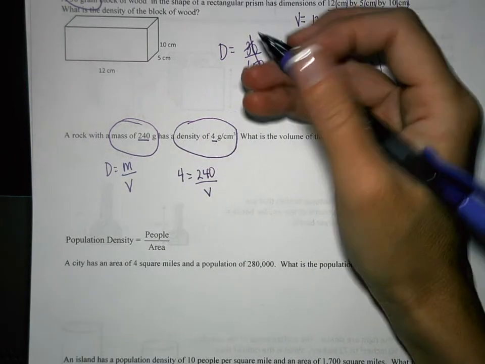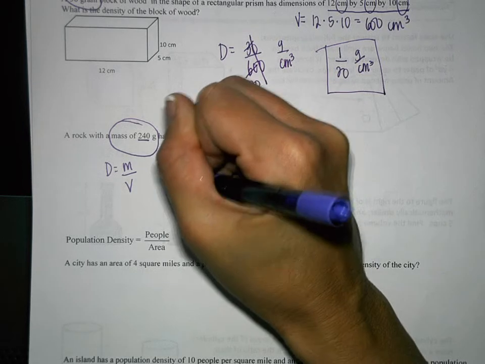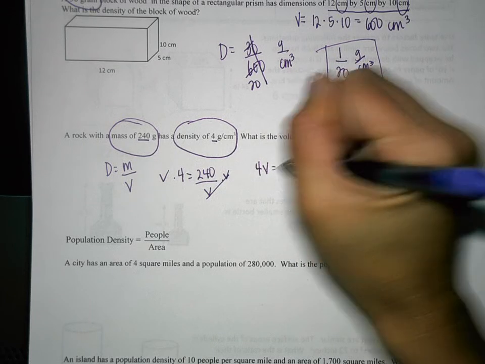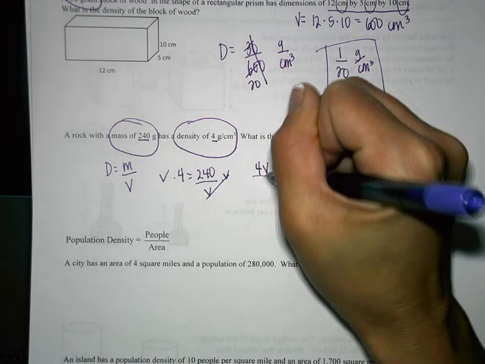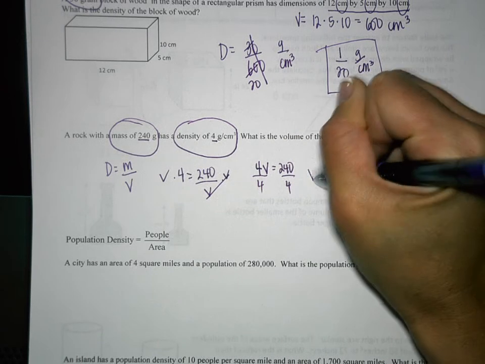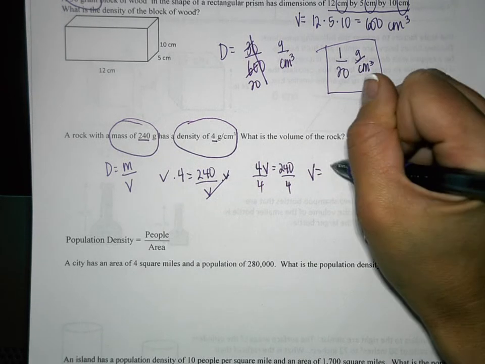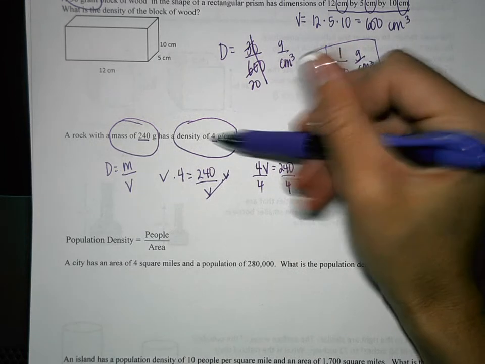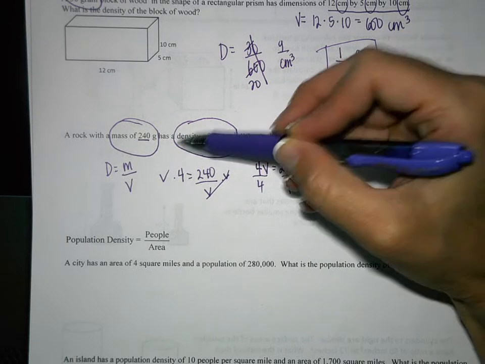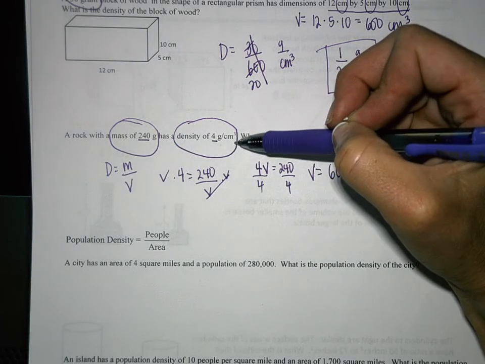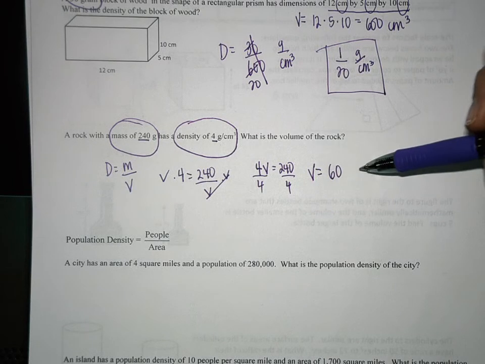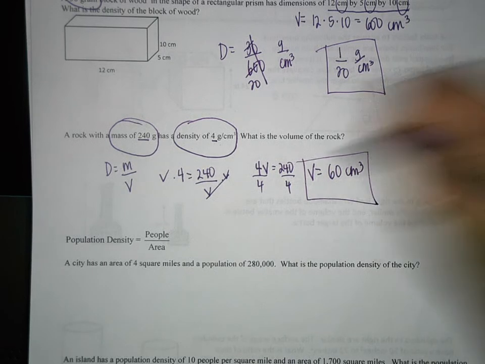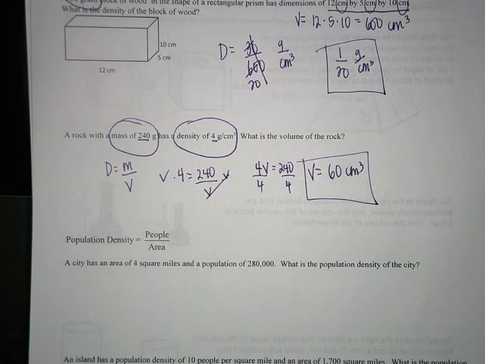Cross multiply, or if you want to just eliminate the fractions by multiplying each side by v, you're doing the same thing. So we have 4v equals 240. Divide by 4 to both sides, and our volume equals 60. Based on our units of measurement for density, the mass was grams, and the density is grams over centimeters cubed, so therefore volume is what? Centimeters cubed. Any questions?